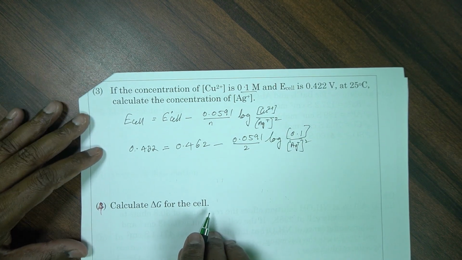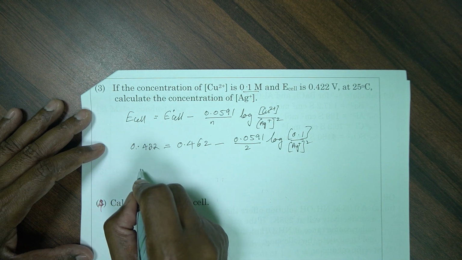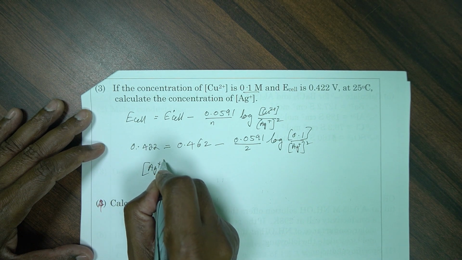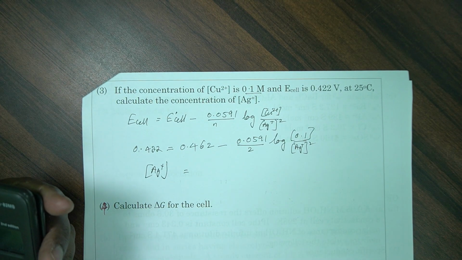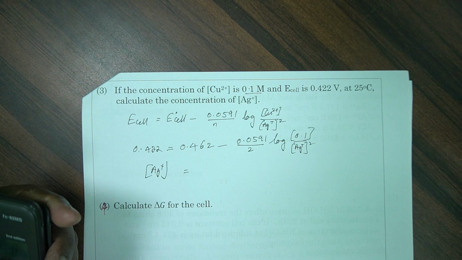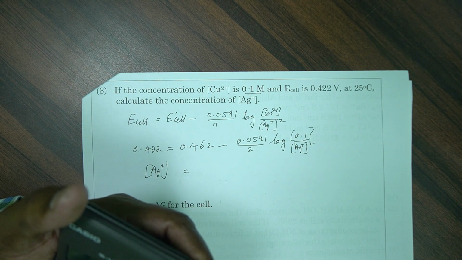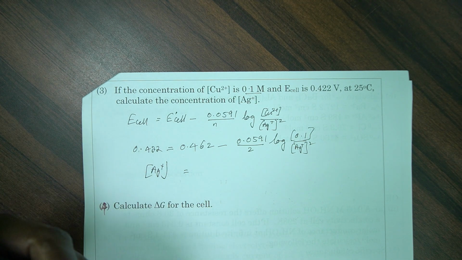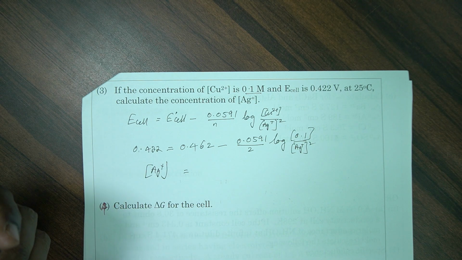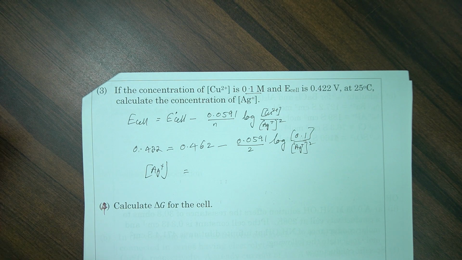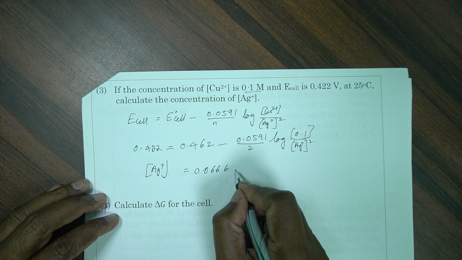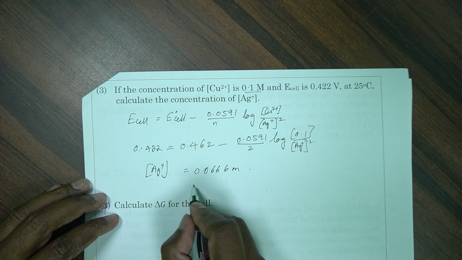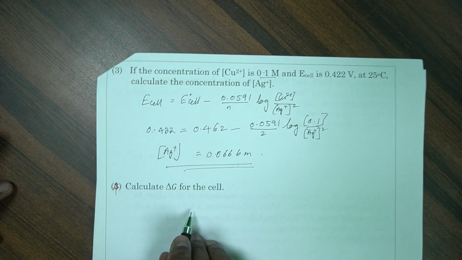So we can solve this equation using a calculator. So Ag+ ions equal to, first you will get Ag squared, then take the square root. So in one step you can find it out using the calculator. I'm not doing all the mathematical steps here, I'm just solving here. It comes to 0.0666 non-terminating 6 molar. So this is the concentration of silver ions.